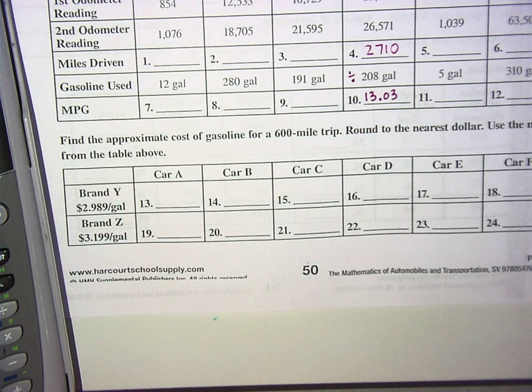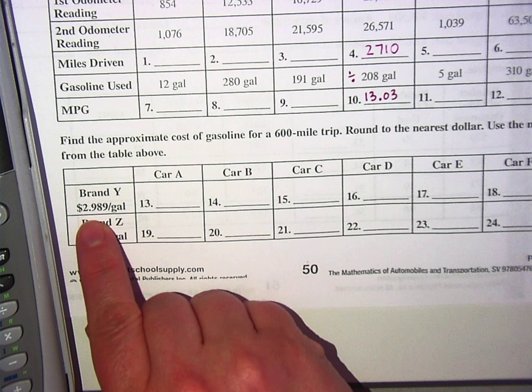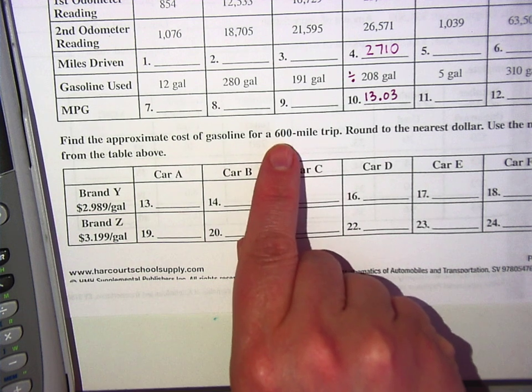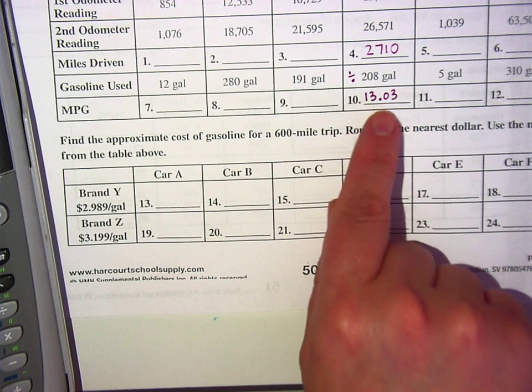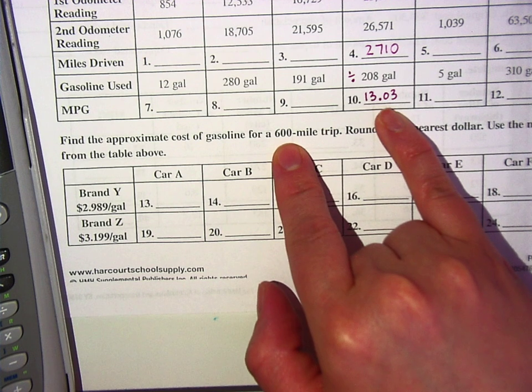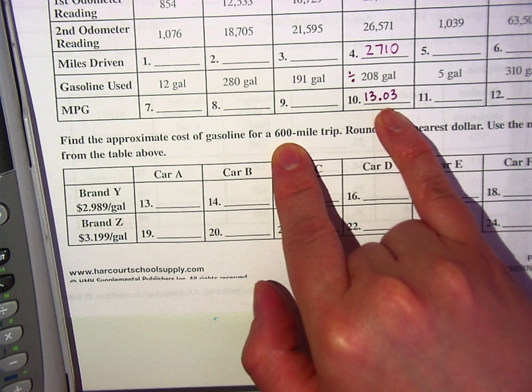Multiply the amount of gallons of gas by how much money it costs? Absolutely, but first I have to find out how many gallons it's going to take for 600 miles. 13.03, that's how many miles per gallon, right? So what should I do with this number and this number? Divide.